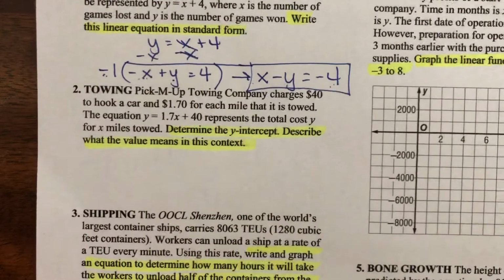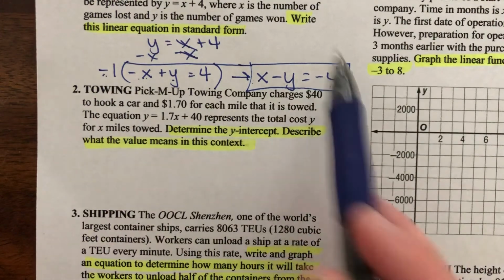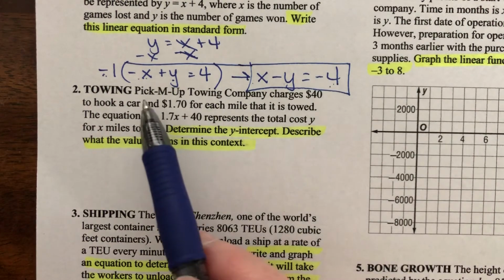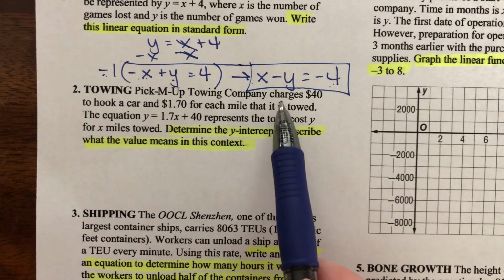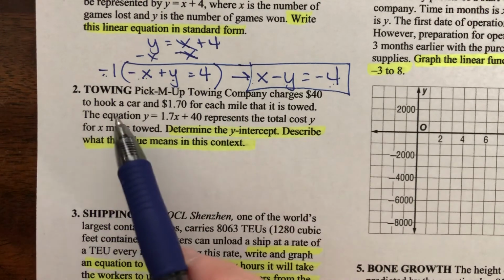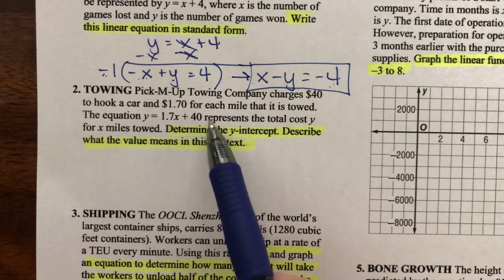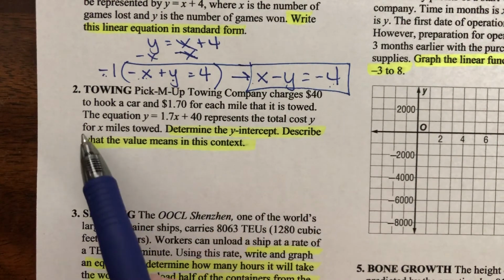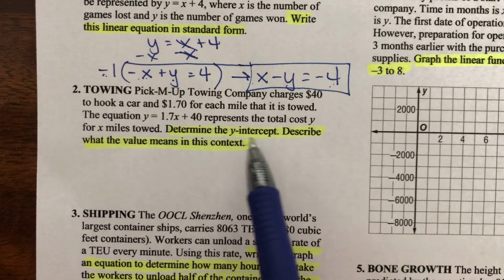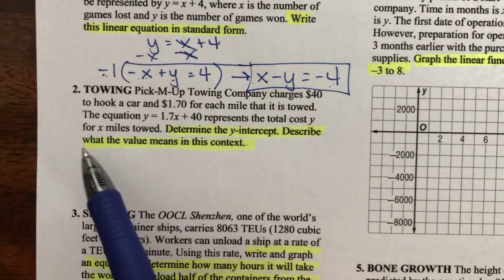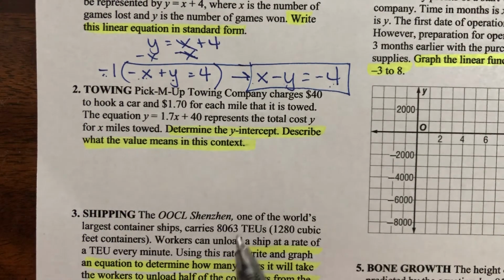Okay, number 2. I'm not going to solve every one of these. I just want to do a couple, go over them with you. Pick 'em Up Towing Company charges $40 to hook a car and $1.70 for each mile that it's towed. Here's the equation. The total cost y for x miles towed. Determine the y-intercept. Describe what the value means in this context.